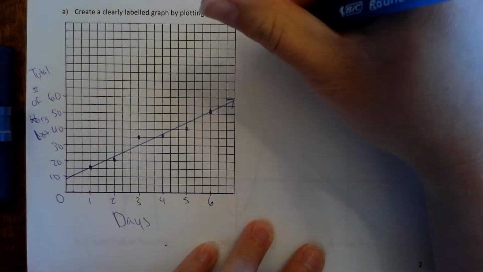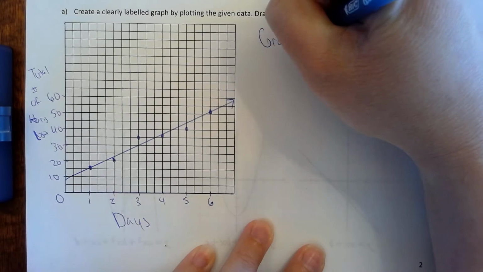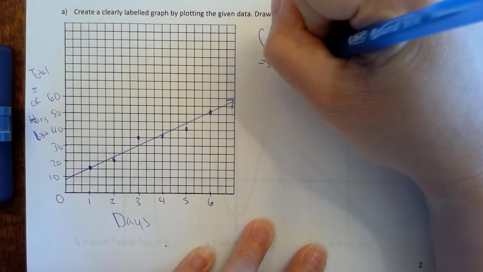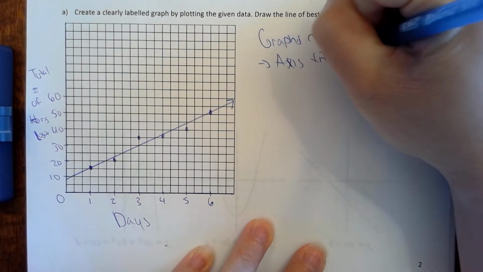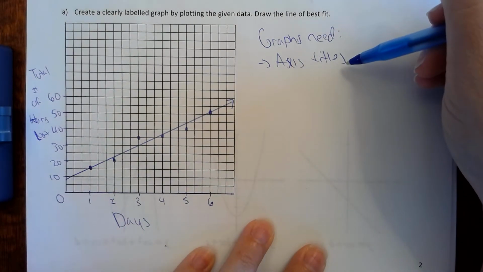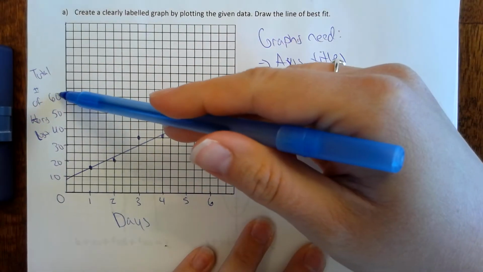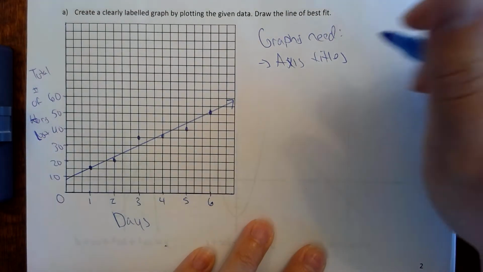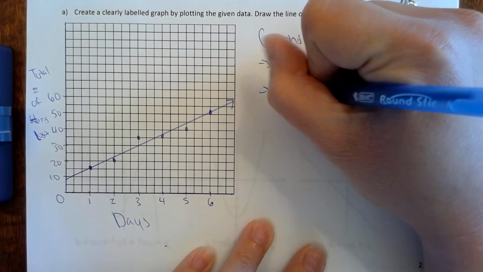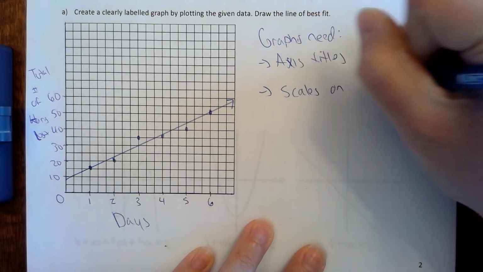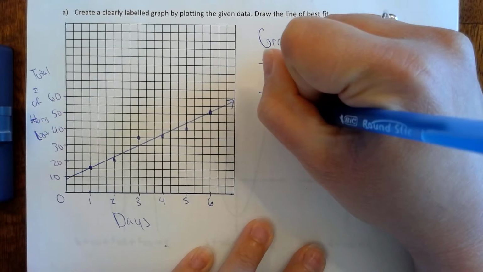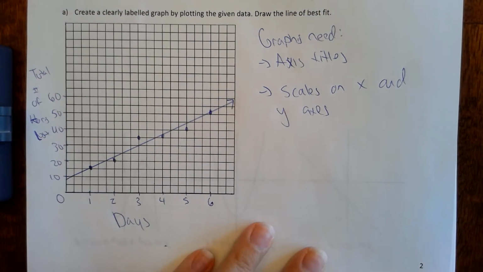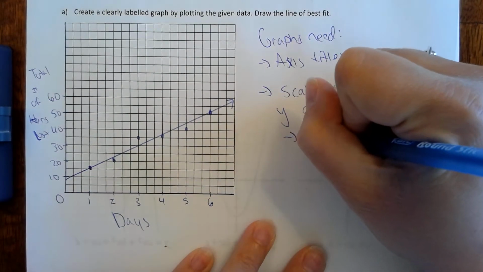Now let's just make a quick list of what graphs need. Just a reminder, this might be good information for a study sheet. Graphs need axis titles. So total number of hairs lost and days, that has to be there if we're going to get full marks on this. 2, we need scales on X and Y axes. The 1, 2, 3, 4, 5, 6 here. They have to be consistent.